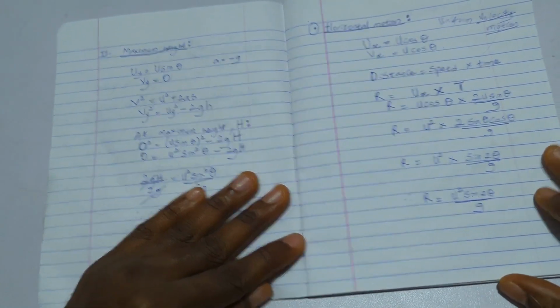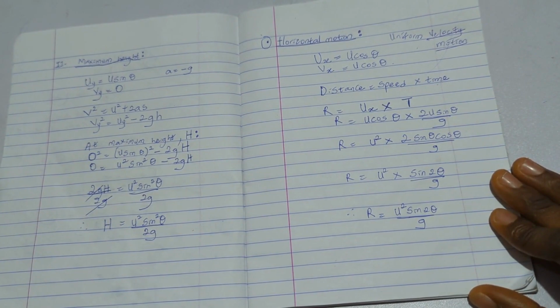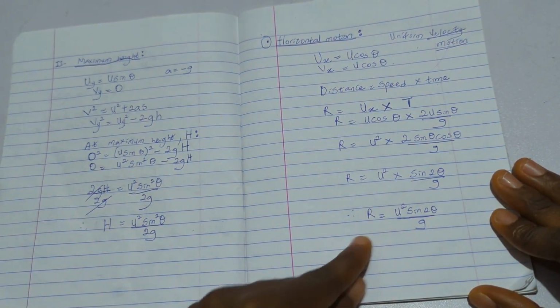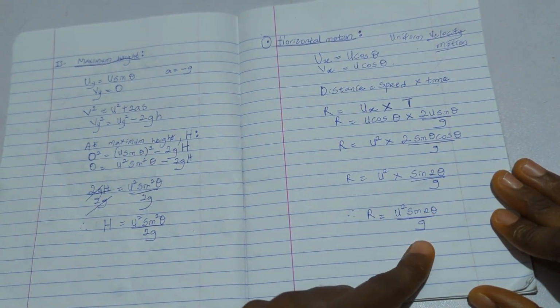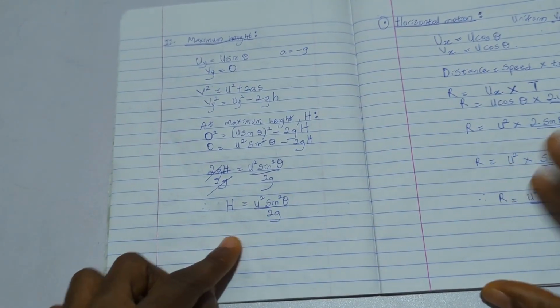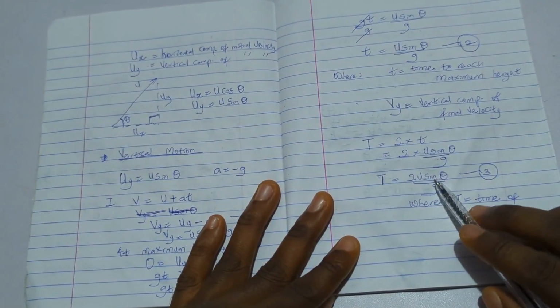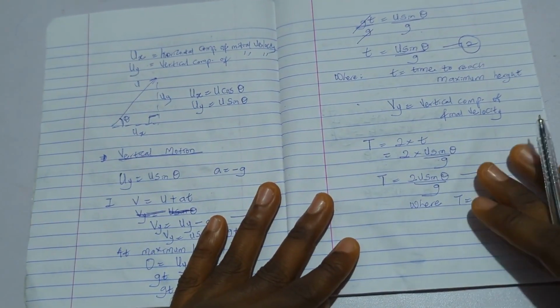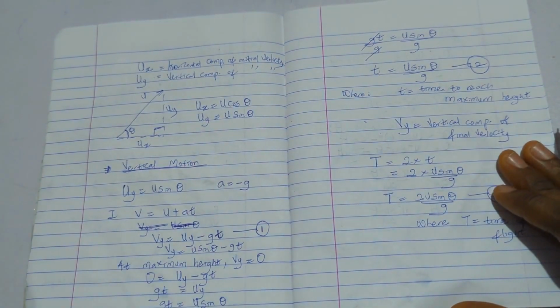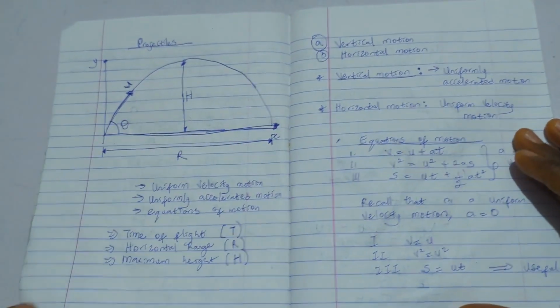So that is it now. We've finally derived the formula for horizontal range as well. So your r is u squared sine 2 theta over g, your h is u squared sine squared theta over 2g, and your time of flight t is 2u sine theta over g. So that is how they got those formulas that we worked with in the past.